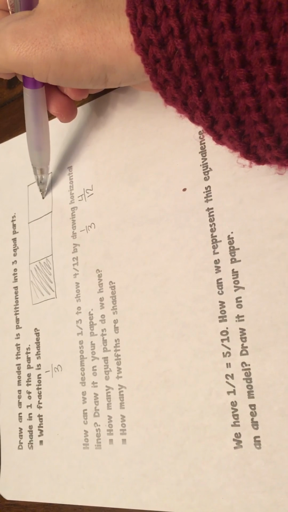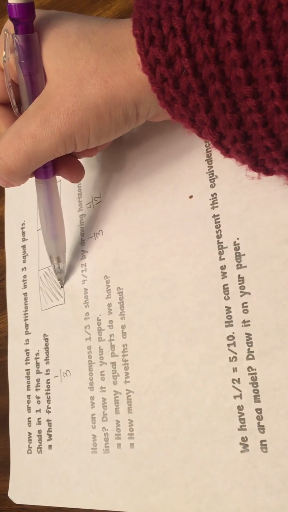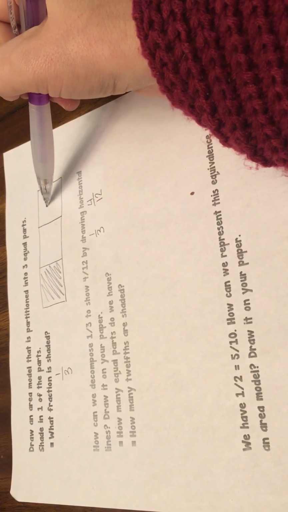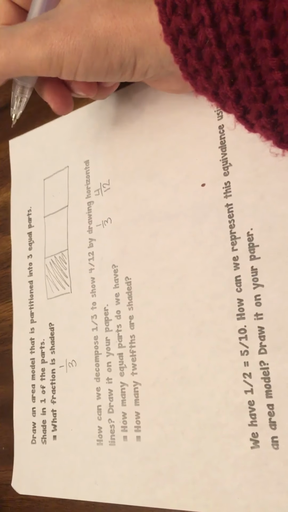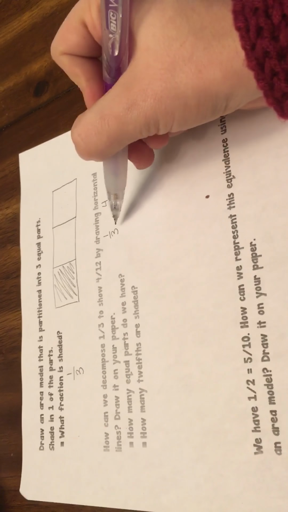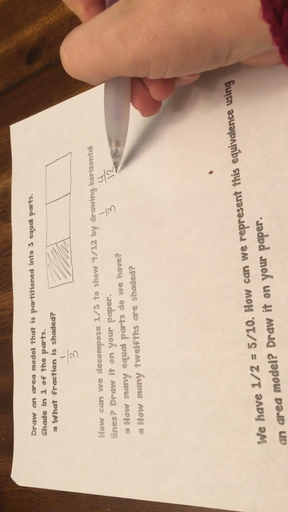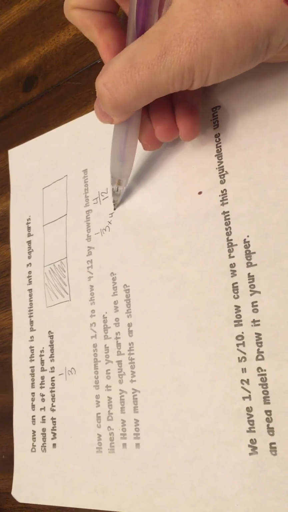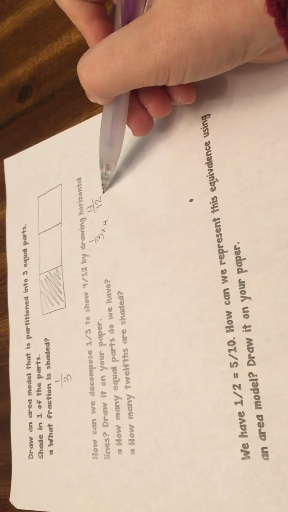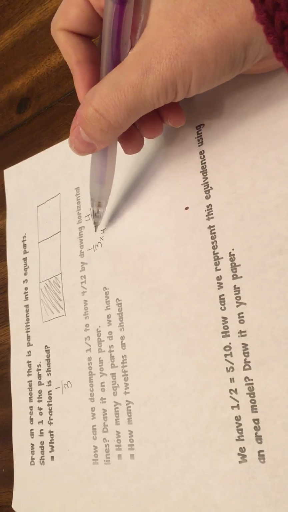So that's not correct. What about 4? 4, 8, 12. Oh, that would give me 12. And if you remember from yesterday, we talked about, okay, well, what happened from 3 to 12? Well, if we multiply by 4, 3 times 4 will give us 12. So that tells me we need 4 rows, which means we need 3 lines.